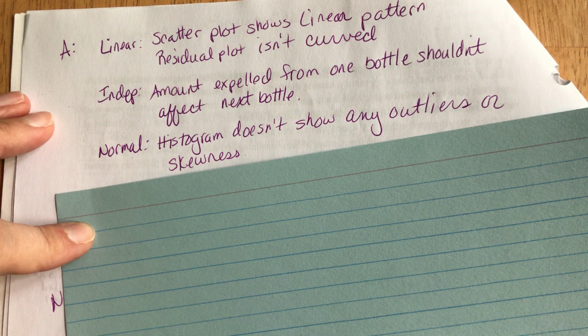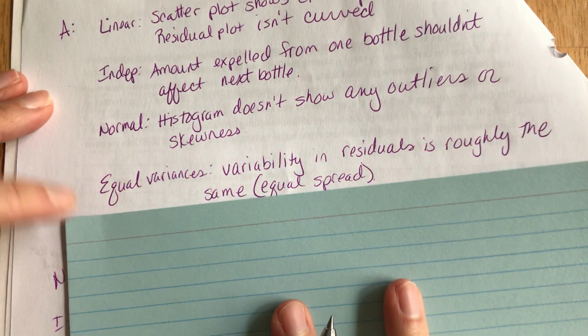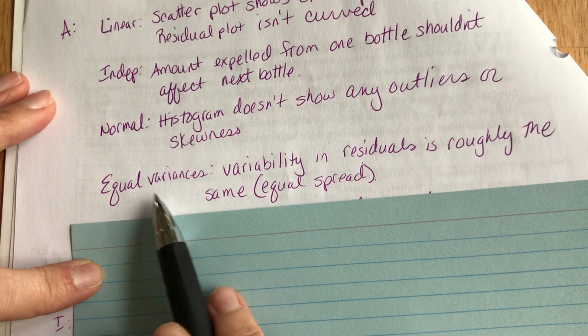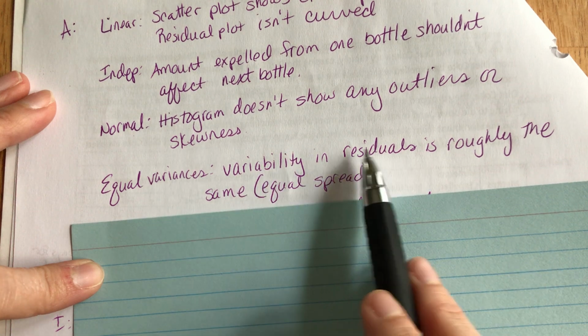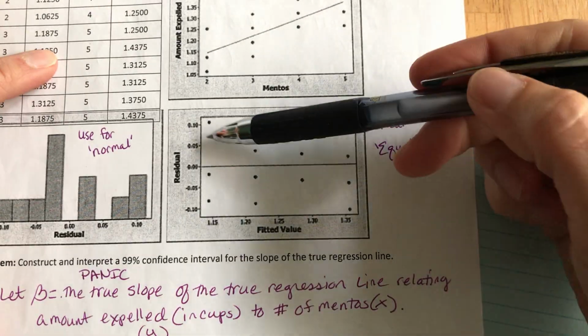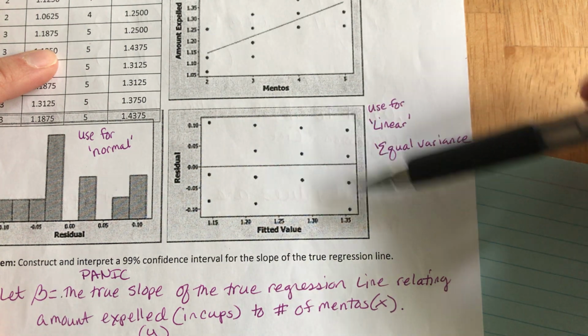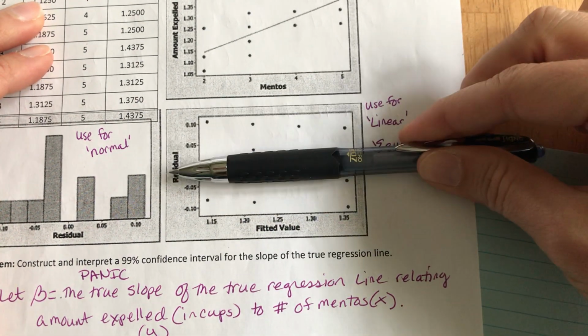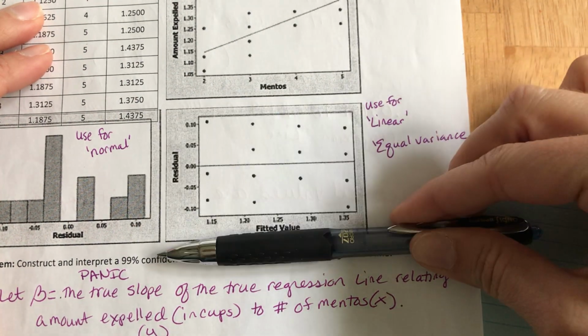They'll provide you the graphs or maybe even the computer printout and then just expect you to be able to analyze it. All right. E is your equal variances. We just need to check to make sure that the variability in our residuals is roughly the same, which means that they're equal spread. So if we go back here, our residual is pretty evenly spread out. The spread this way and spread this way are pretty much the same.